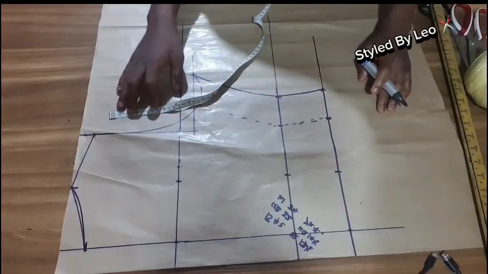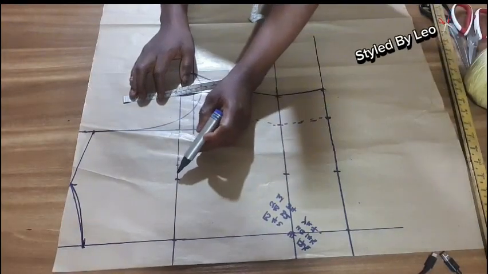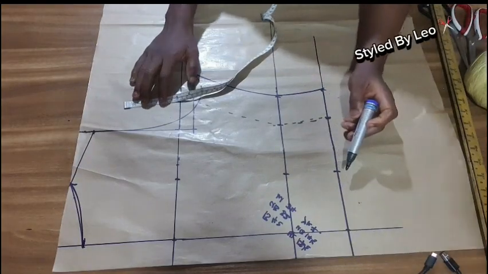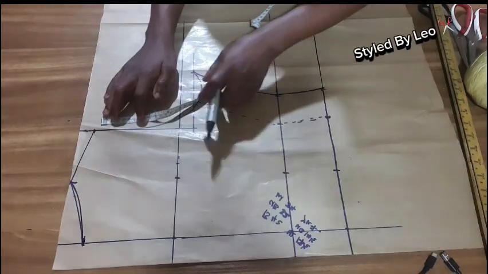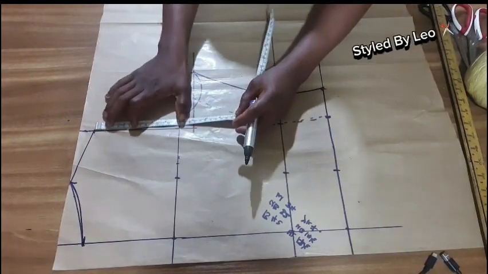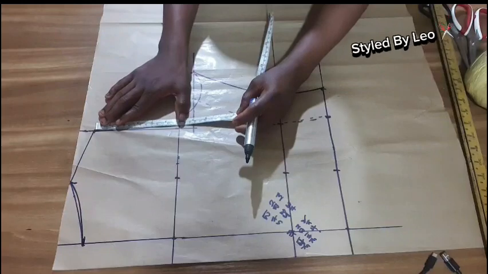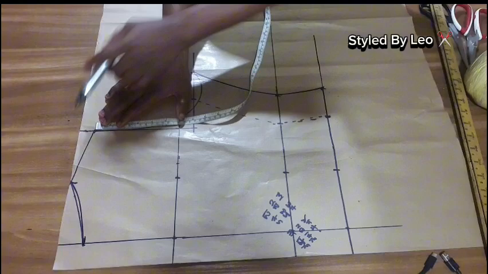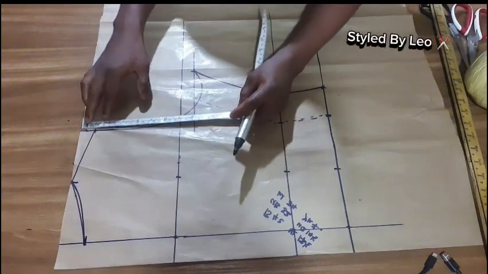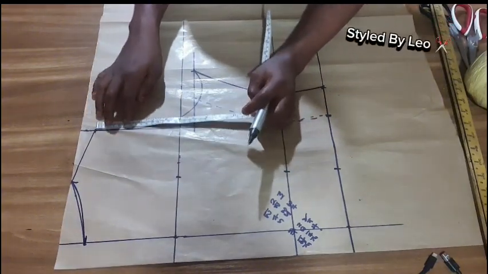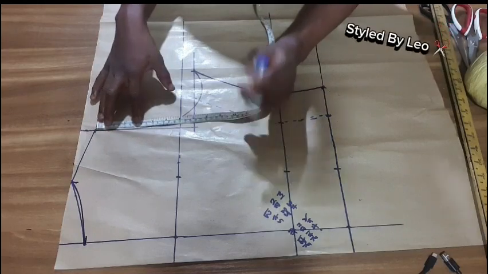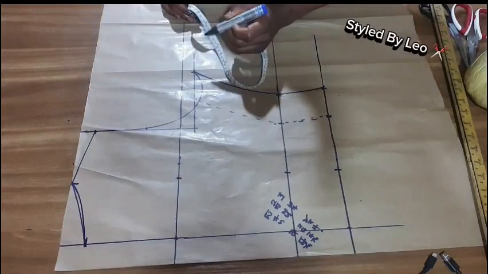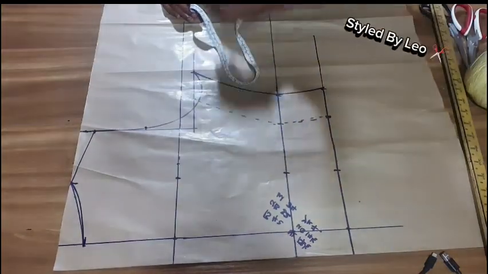But at the yoke, so after marking my 4 inches at the yoke line, at the underbust, and then at the waistline, next thing I'm going to do is I'll come back to my armhole drafting and then mark out whatever I have without the shoulder slant. Can you see? Originally I marked my armhole from the top, but now I'm going to measure from the shoulder slant, and then I have 7 inches. I'm going to divide by 2, so we have 3.5 inches. Mark your division. Can you see?